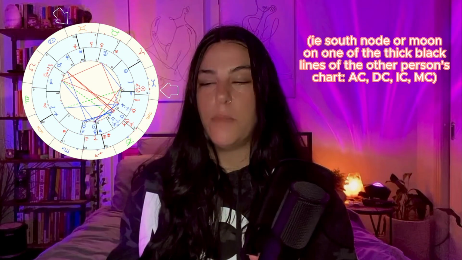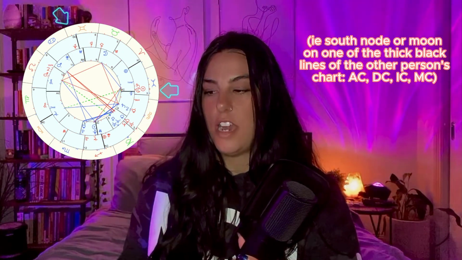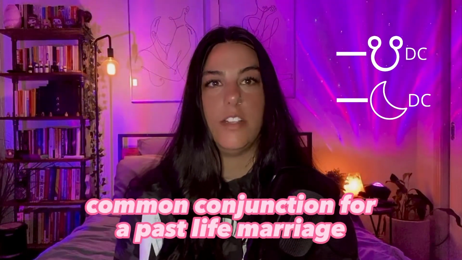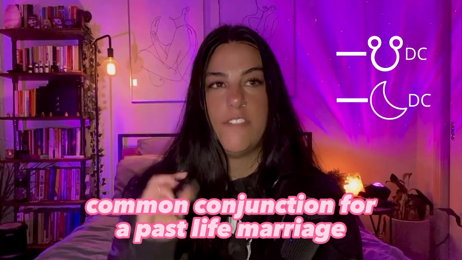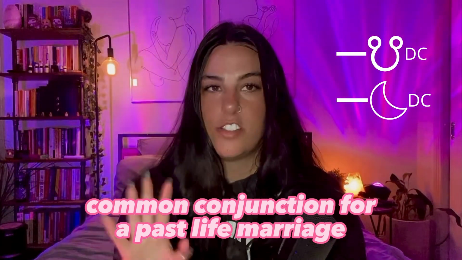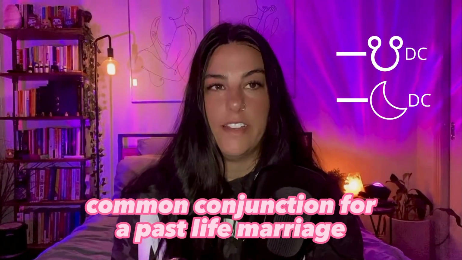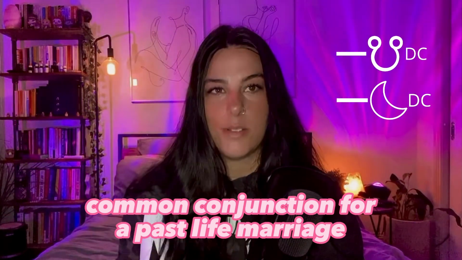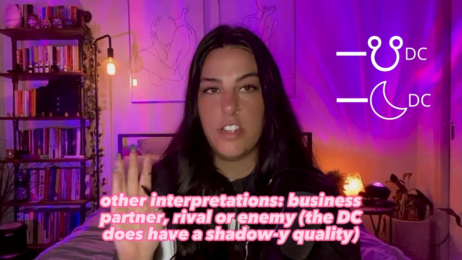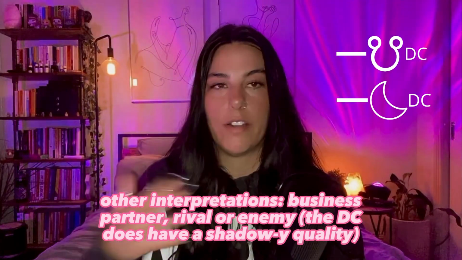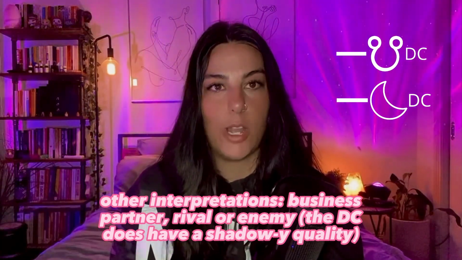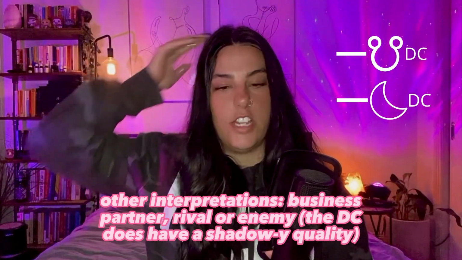Also, you might have conjunctions to some of the lines of the chart. So if you have South Node or Moon conjunctions to someone's descendant, most likely you're a romantic partner, much more likely that you are actually married. If it's a descendant conjunction, Venus is just a general lover, but when it's the descendant line, most likely you guys were married. The other interpretation for descendant line conjunctions is some sort of other one-on-one relationship, like potentially working together, had a business relationship.